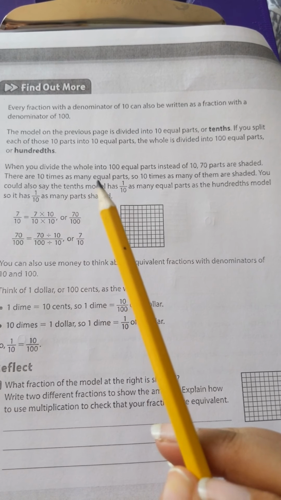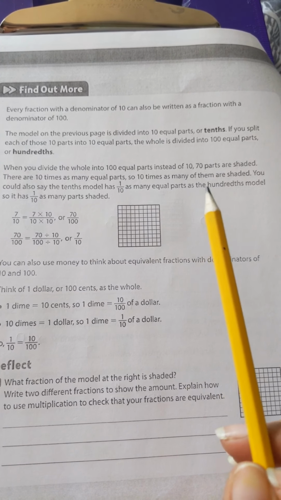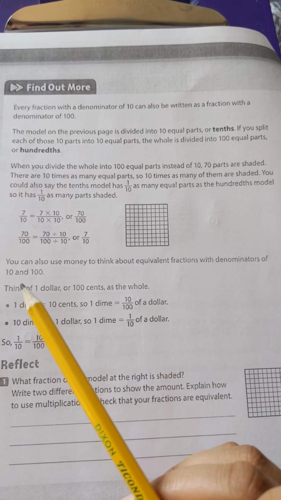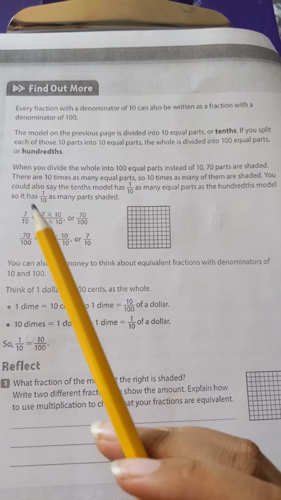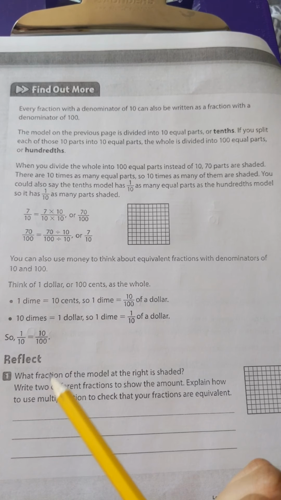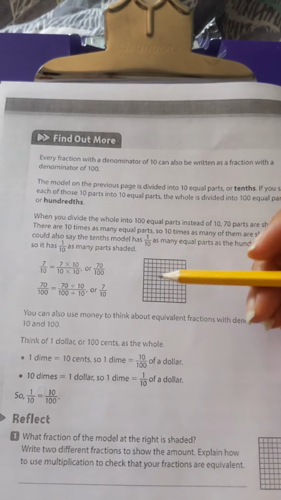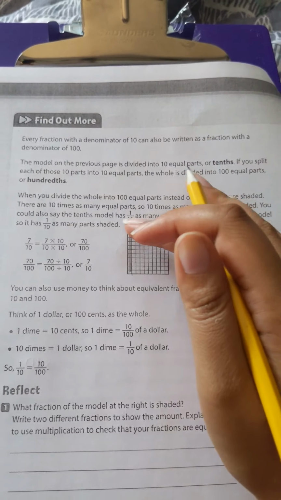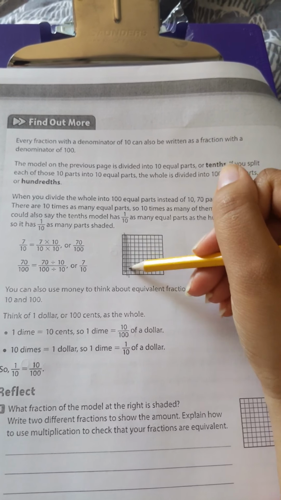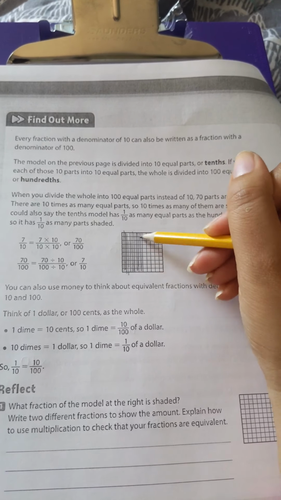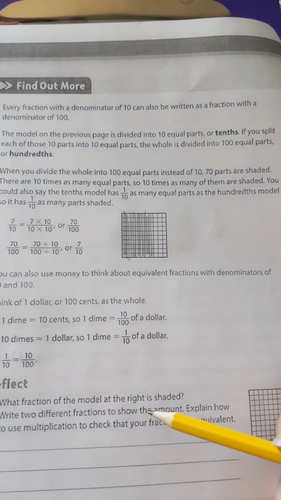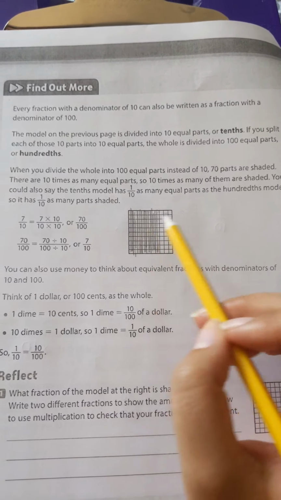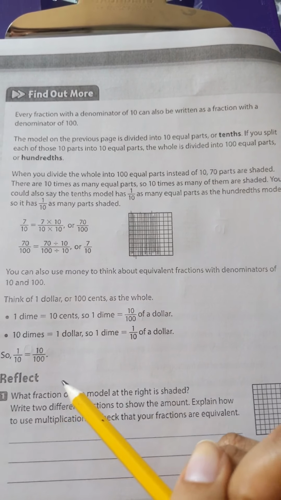There are 10 times as many equal parts, so 10 times as many of them are shaded. You can also say the model has 1/10 as many equal parts as the hundredths model, so it has 1/10 as many parts shaded. That's a whole lot of words to say. If we're talking about just tenths, 1/10, 2/10, 3/10, 4/10, 5/10, 6/10, 7/10. So 7/10, 7 out of 10 columns, or cut it up this way, 70/100.